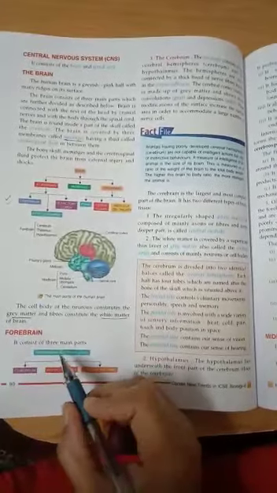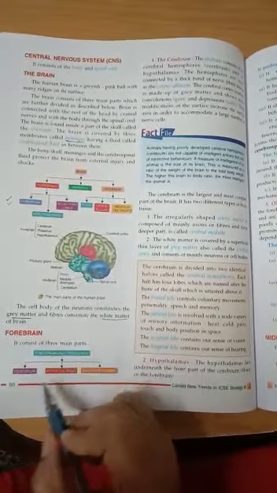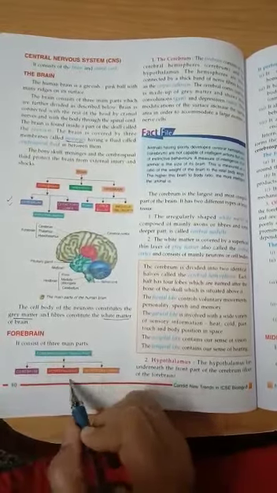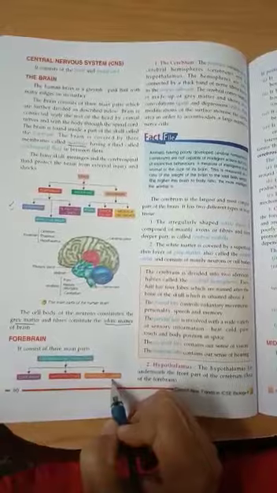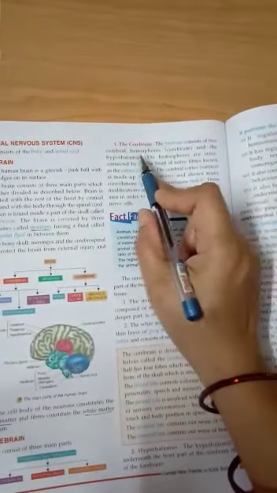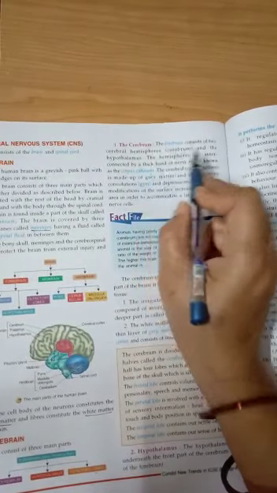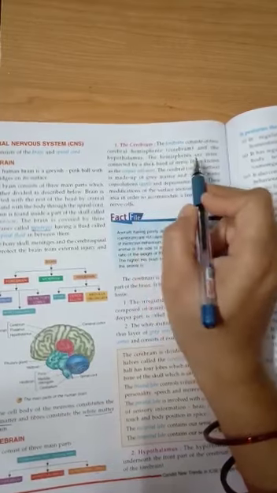Now, forebrain. Forebrain consists of three main parts, as I told earlier, and this is the main thinking part of brain. Cerebrum, hypothalamus, and olfactory lobes are the three main parts. Cerebrum. Forebrain consists of two cerebral hemispheres. Means cerebrum is having two cerebral hemispheres, and the hypothalamus mainly.